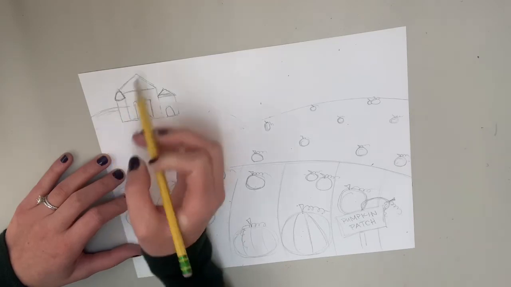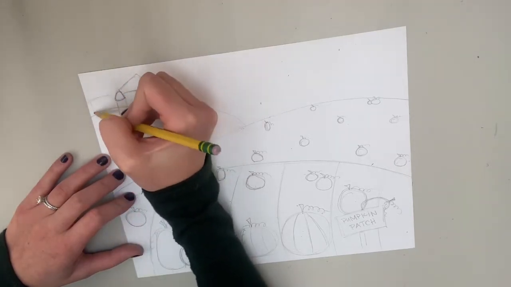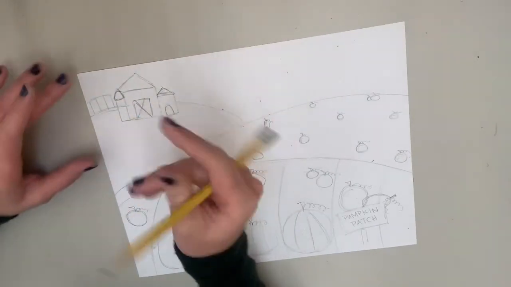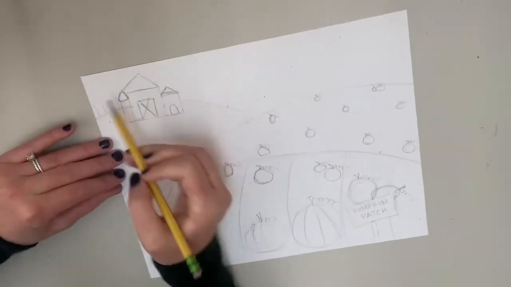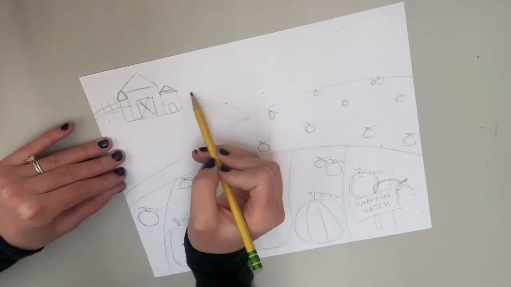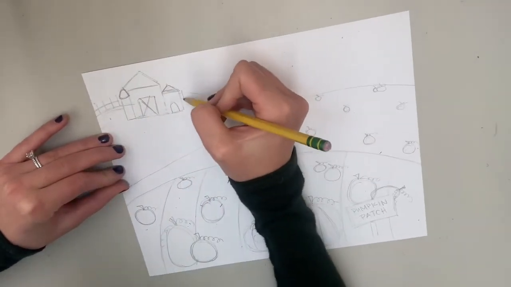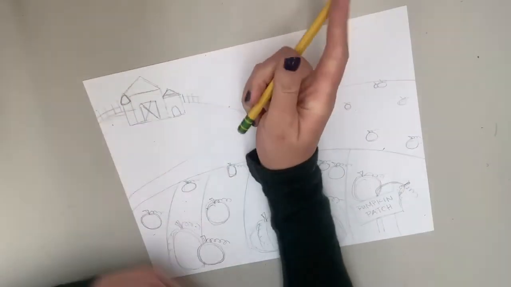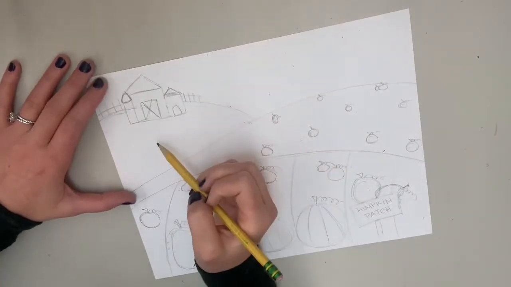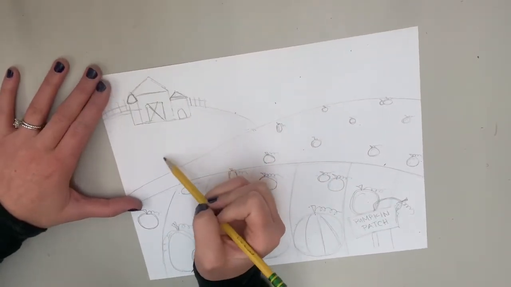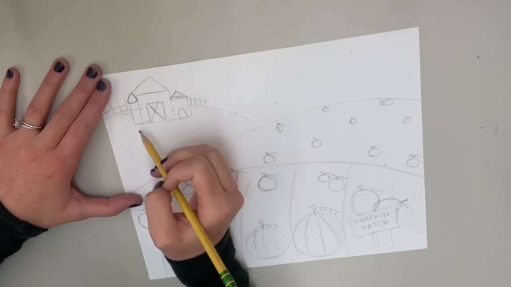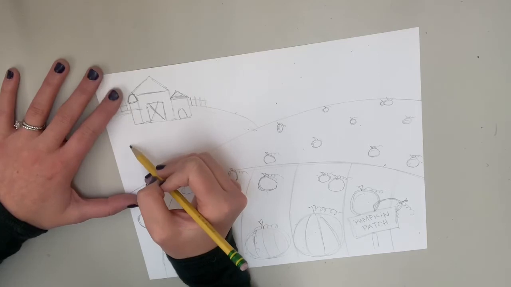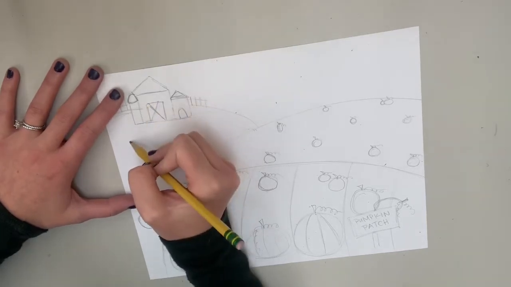We'll put it on top of my hill. Because we're gonna draw some animals, and we wanna make sure our animals stay inside our farm. We'll stop our fence there. So let's draw some animals in our background. So you can think of different farm animals like horses, cows, maybe some sheep. I'm gonna draw some cows.